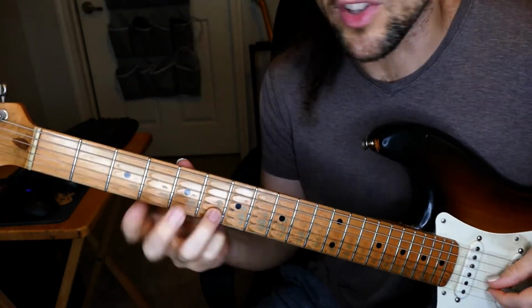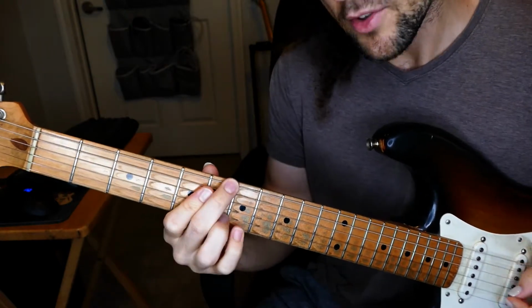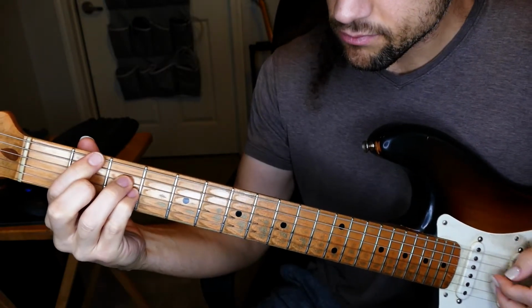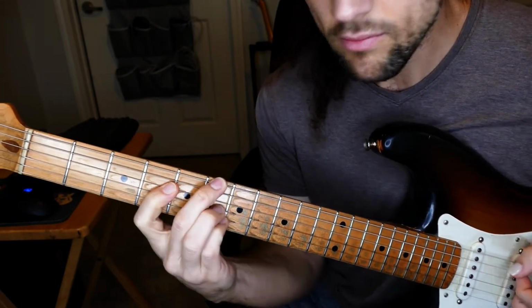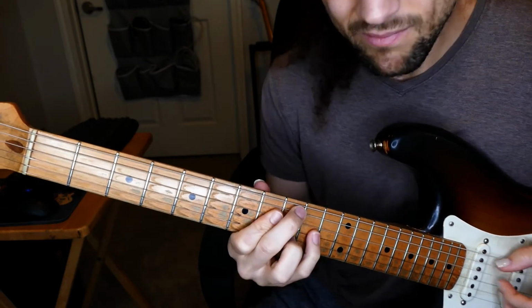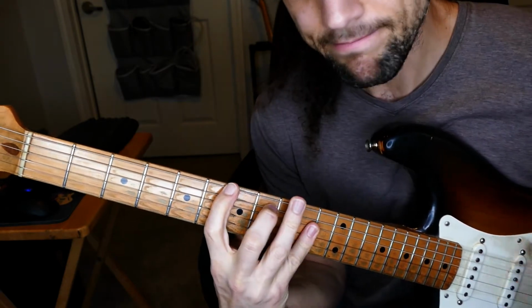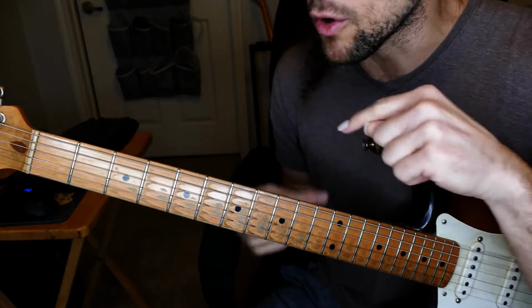Let's try the other one. So this is the F, right? 7th of this, 5th of this. Right? Never had to switch, again, because that note has dual function over both chords.